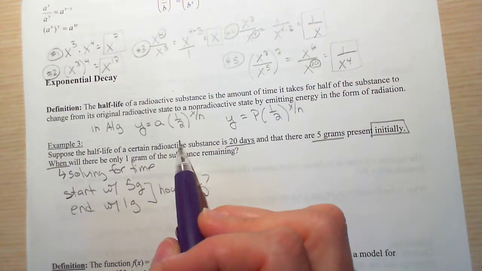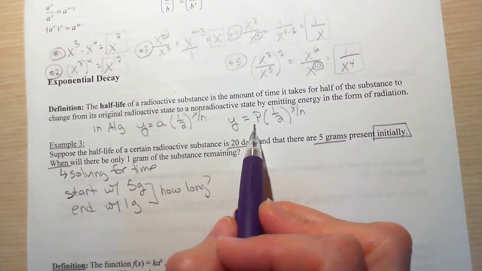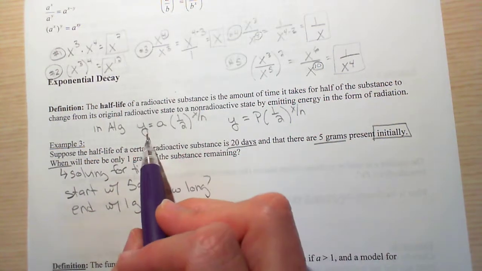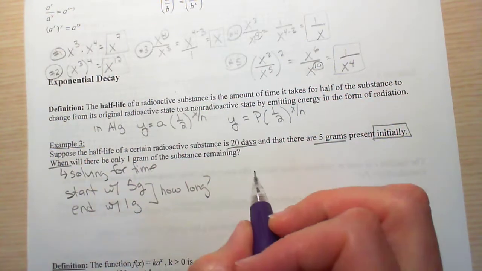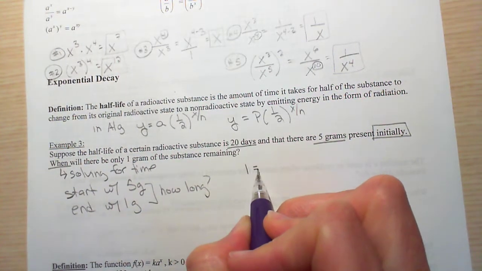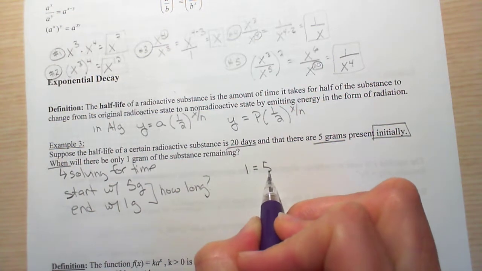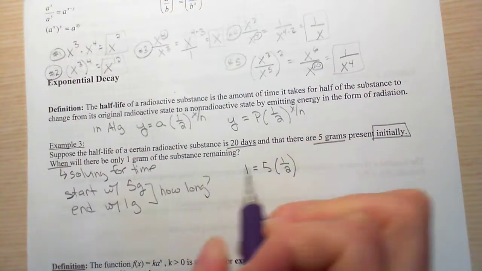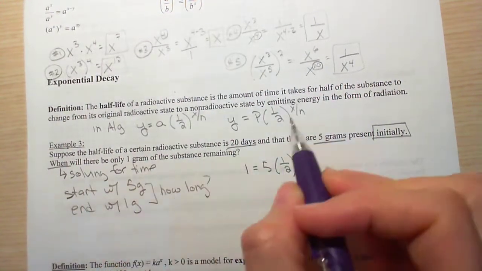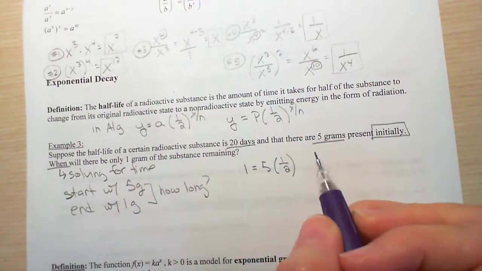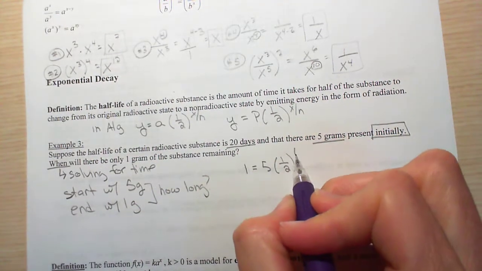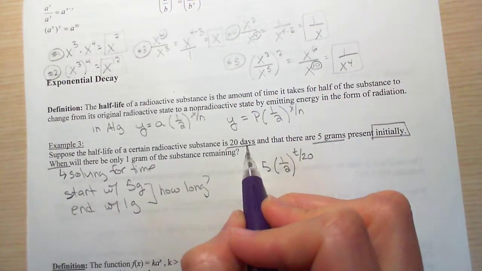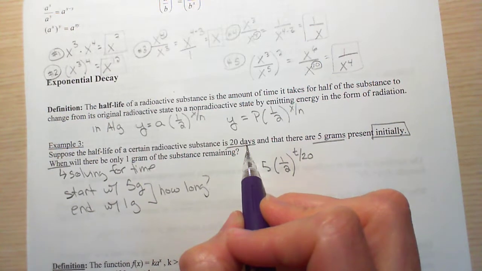So if you think about your formulas up here, this A, this P, these are all initial amounts, or what I'm starting with, and the y is my ending amount. So for this problem, I'm ending with 1. They tell me what I'm ending with. They tell me I'm starting with 5. It's a half-life problem. And what am I solving for? Time. That's your x. Time is x in these problems. So this would be t over 20 because there's 20 days in 1 half-life.